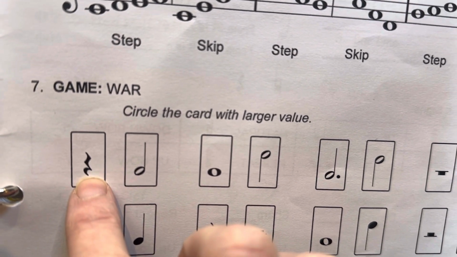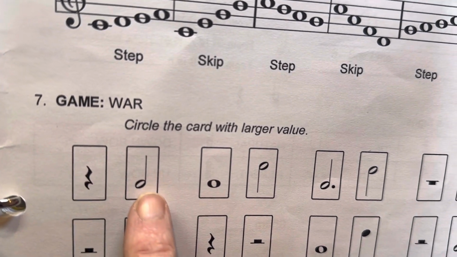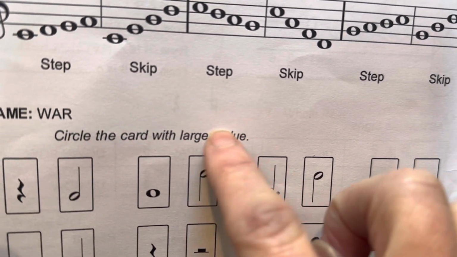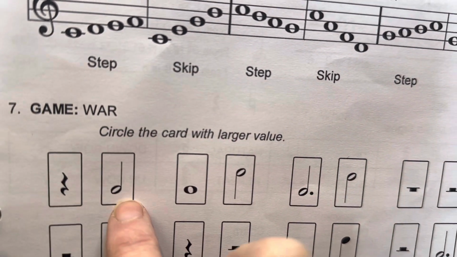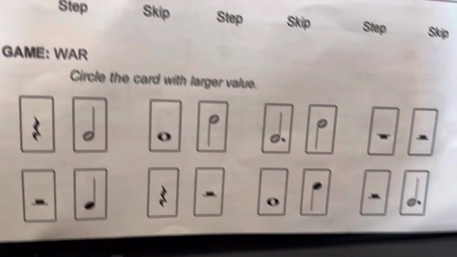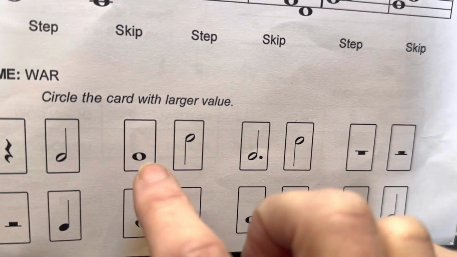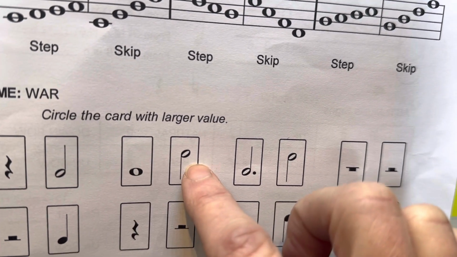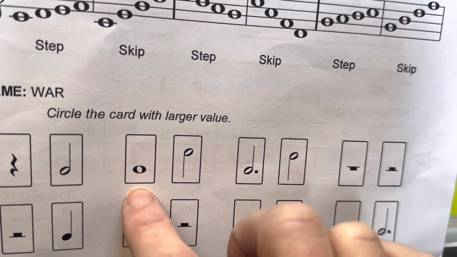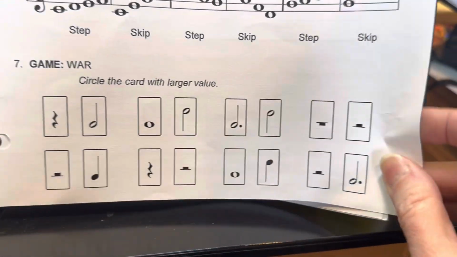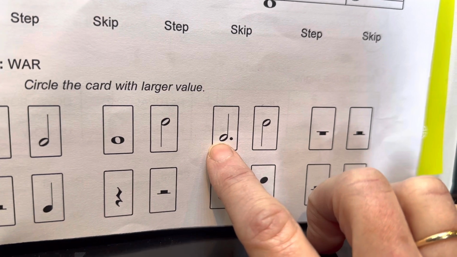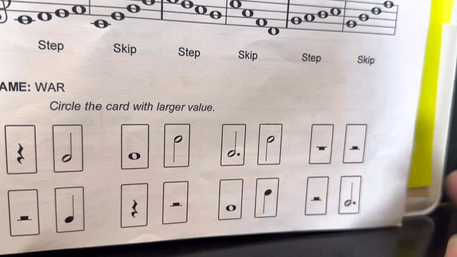Here's a quarter rest, which gets 1 count. Here's a half note, which gets 2 counts. So you're going to circle the card with the larger value so that 2 beats out 1. Okay, I'll do one more example. This is a whole note, gets 4 counts. Half note gets 2 counts. So the larger value is the one with 4. So you're going to circle it. And you go on that way. And don't forget that a dot adds a beat. So half note dot is 3 counts.